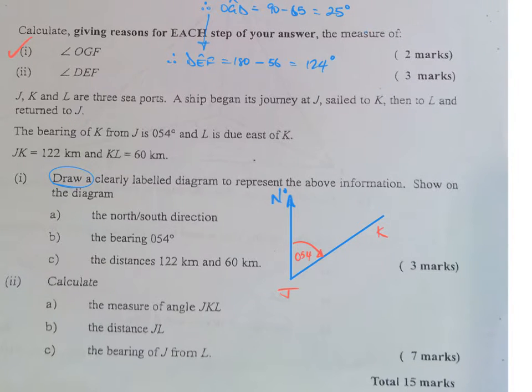So let's find out. It says that the bearing of K from J is 54 degrees. We've done that. L is due east of K. So K is here. If I go this way, I'm going west. If I go that way, I'm going east. So I'll need another north line going up there, just to be sure.